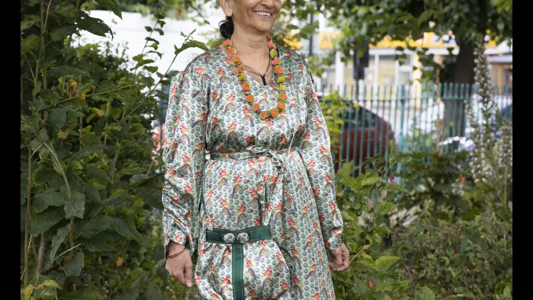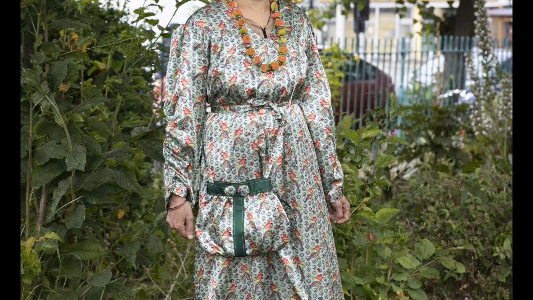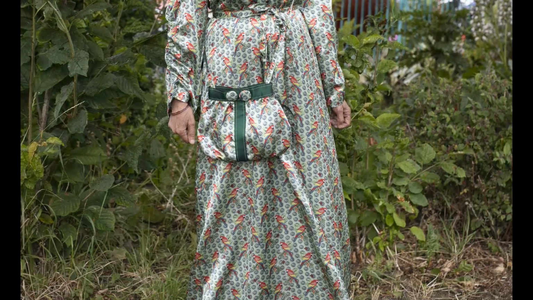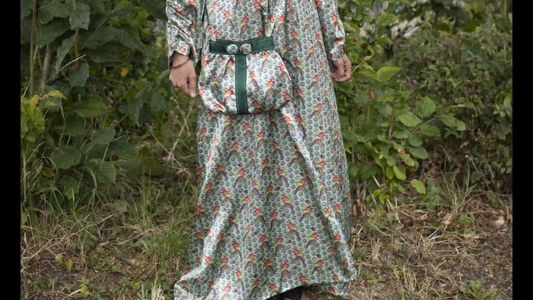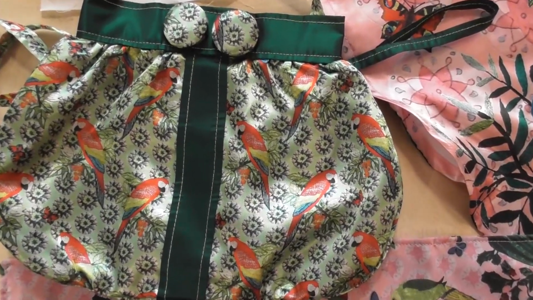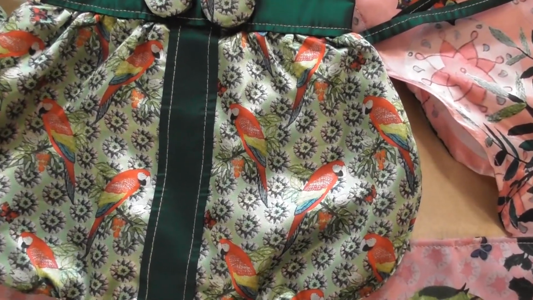Here we have the same image of the parrot as on the big top, but on a bag, again, you want your repeat to be much smaller and maybe simpler, so the background is different.